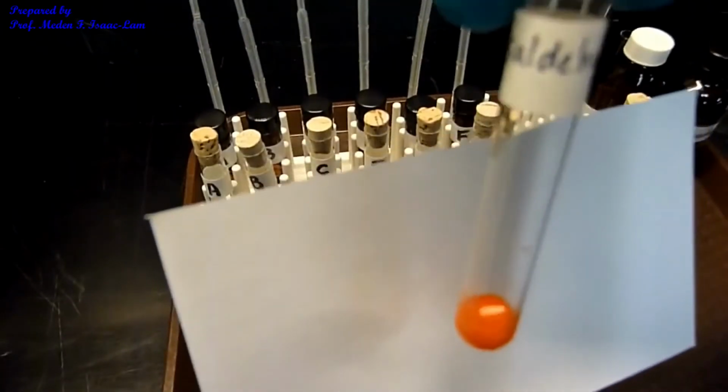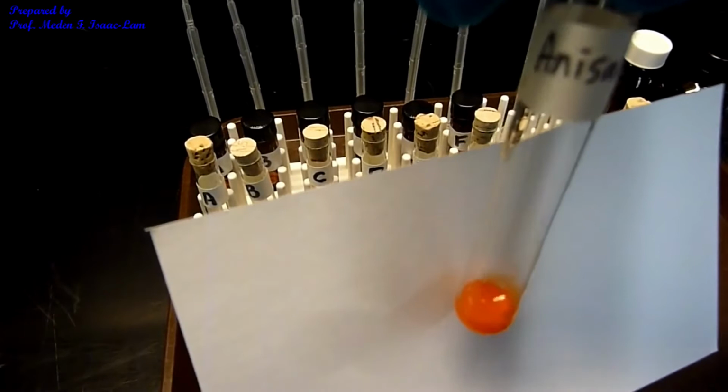So this is now the anisaldehyde standard, and it's a dark orange precipitate. It's actually the color of pumpkin or carrots. And then the 2-butanone also formed a precipitate at the bottom, although it's yellowish in color.